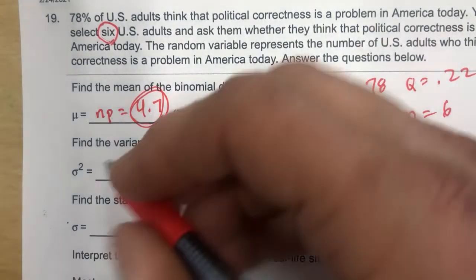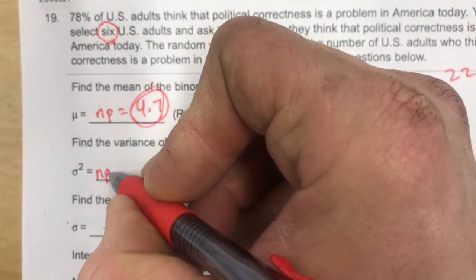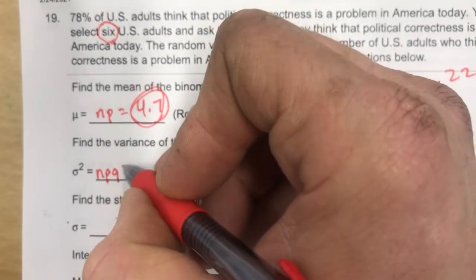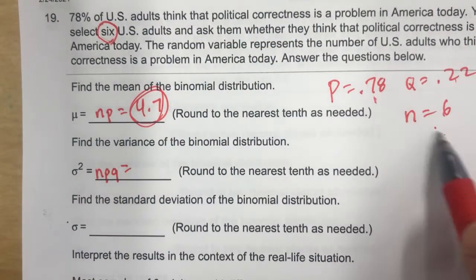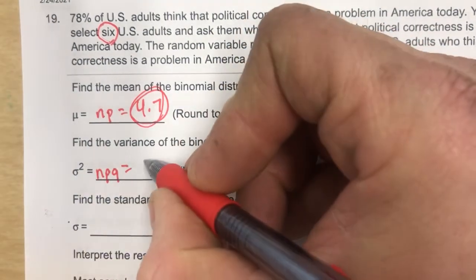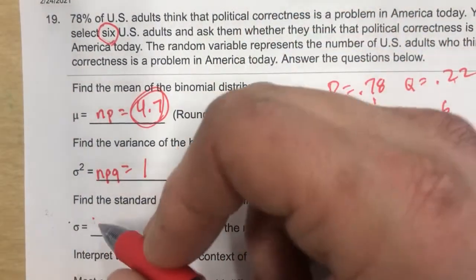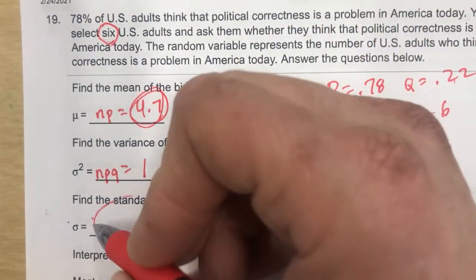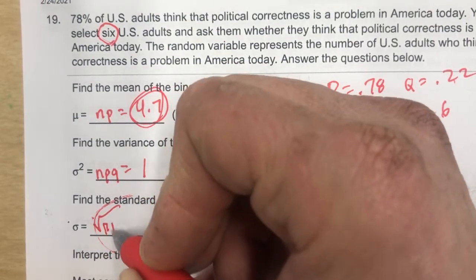Okay, now this right here, remember, is N times P times Q. So do this times this times this, all 3 of them. So N, 6 times 0.78 times 0.22. And I get 1.02, which is just 1. Then I do the square root of that for this. This is the square root of N, P, and Q.